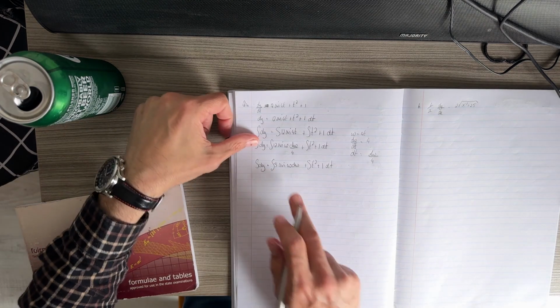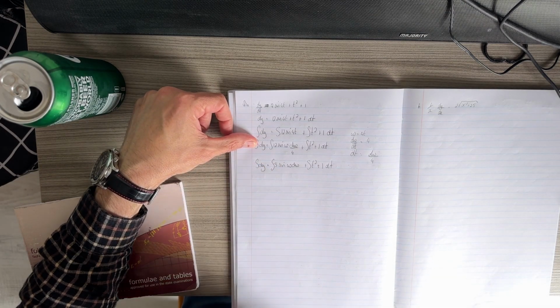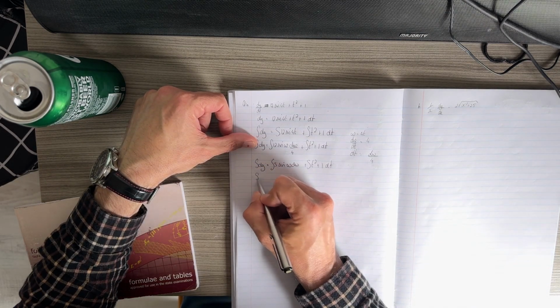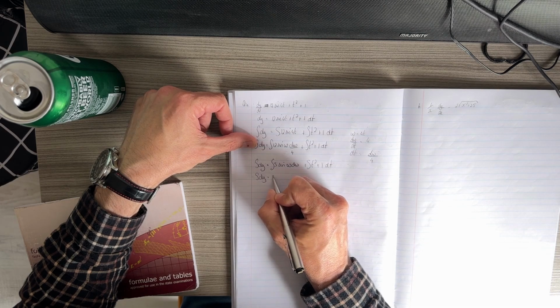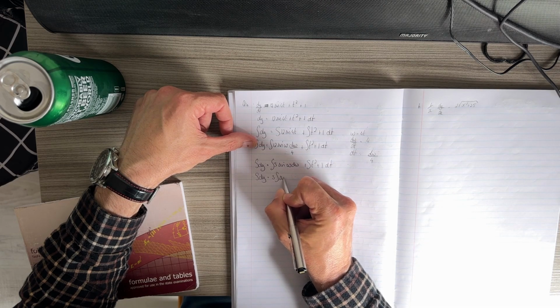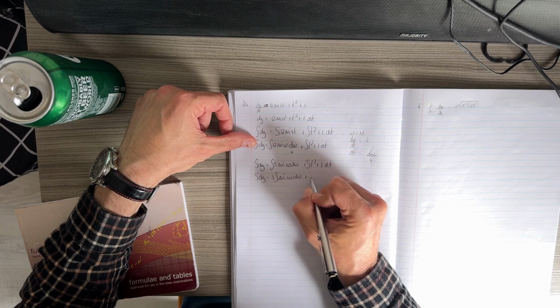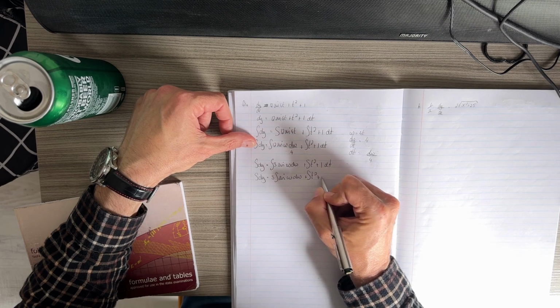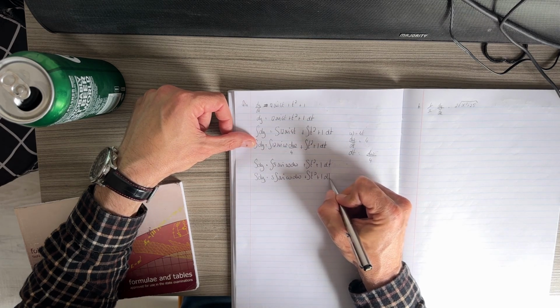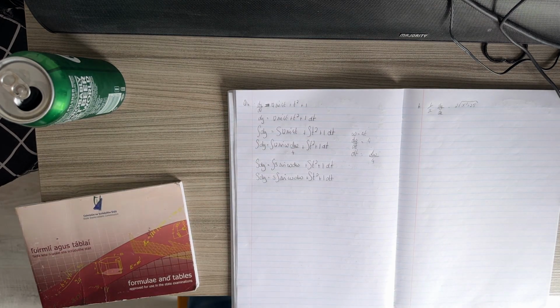Again, let's simplify. We can take that 3 out because we're multiplying. The integral of dy equals 3 times the integral of sine w dw plus the integral of t squared plus 1 dt. So you see how simple it's actually become.